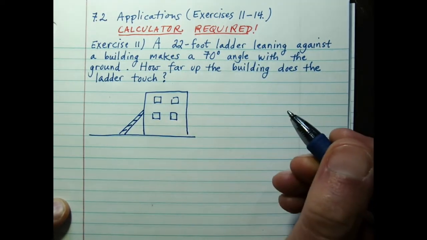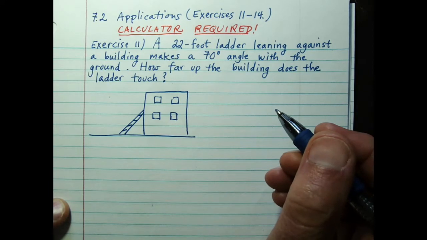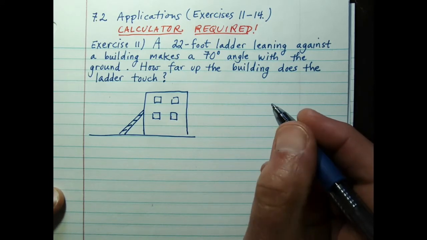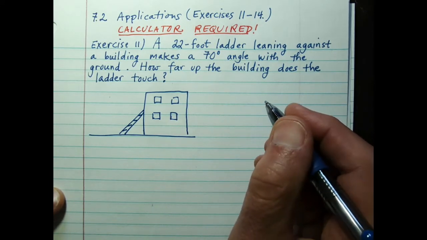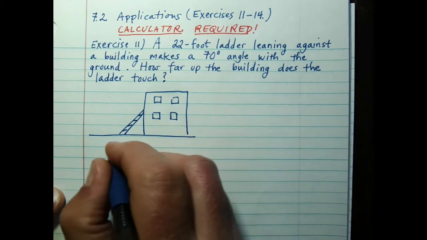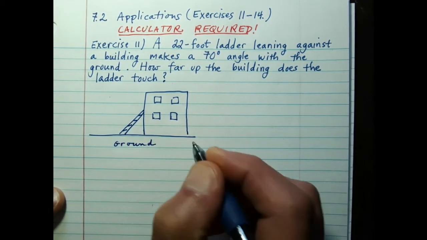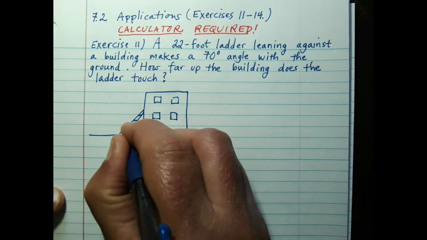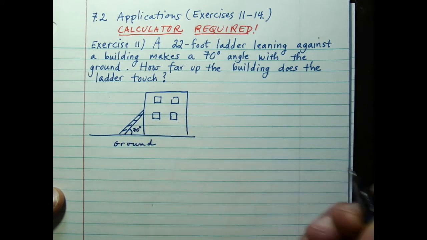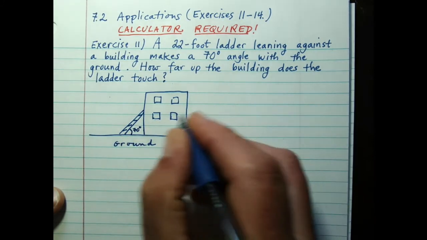So you want to make sure you get your angles labeled in the correct position in these word problems. Since it makes an angle with the ground, we need the ground to be one side of this angle. I think it's pretty clear we're talking about 70 degrees right there.